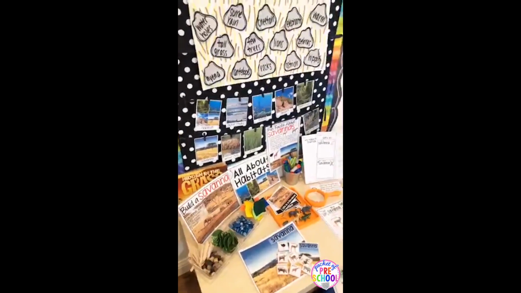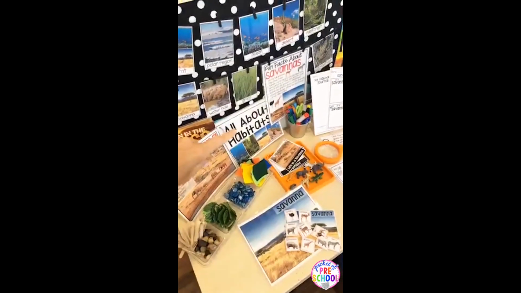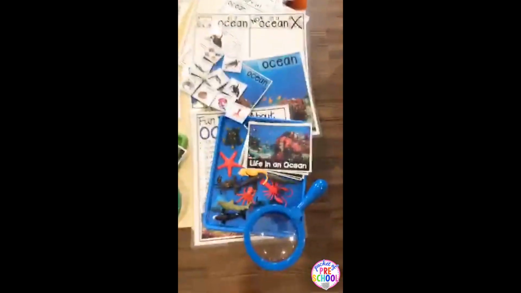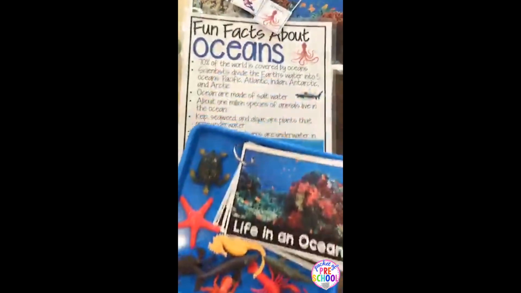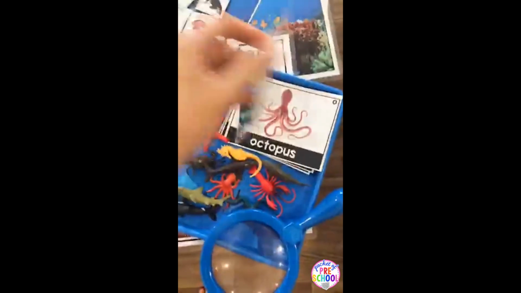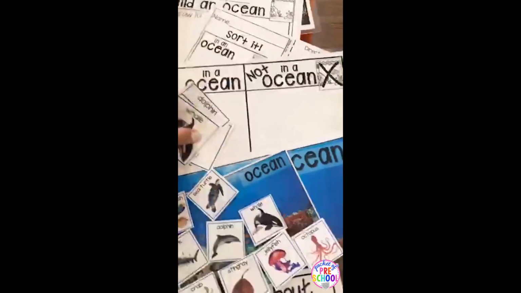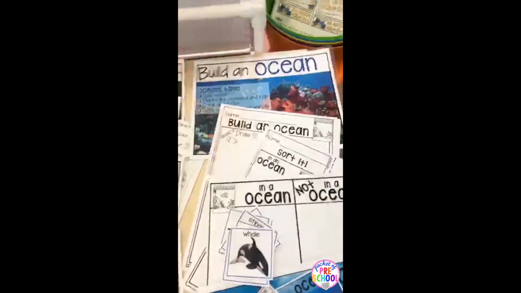So let me show you a couple of the other habitats. Oh, and the read aloud for this is called All About Habitats, and it goes through each habitat. All right, so here is the oceans habitat. Oceans goodies. Like I said, here is the fun fact page, the little animal book, and then there is the big poster, or again, you can make it into a little sorting board. There are the little sorting cards, and then the Build an Ocean Challenge card.